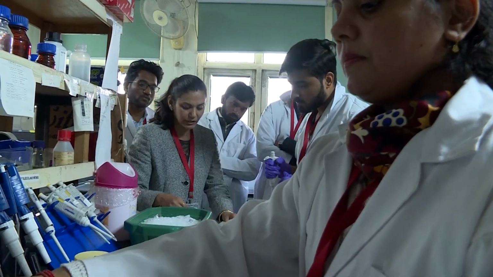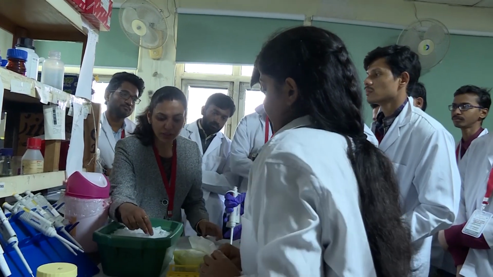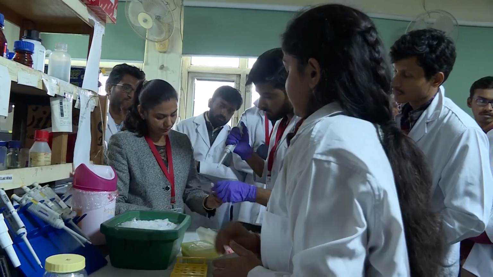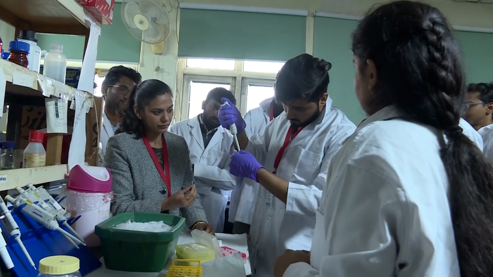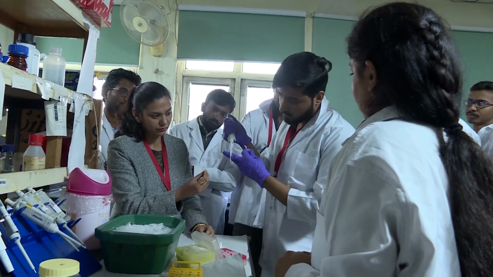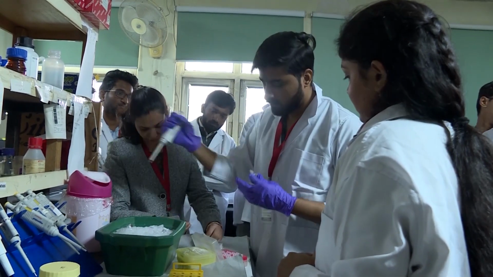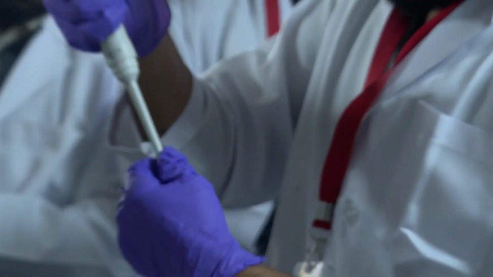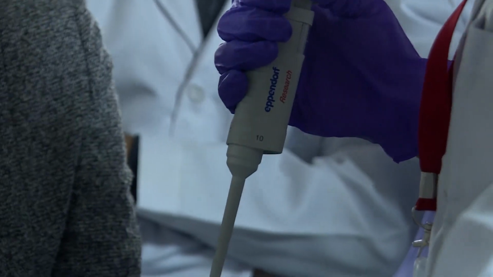Okay, now MAP kinase forward primer. This is the forward primer. Okay, so up to primer, now it is okay.